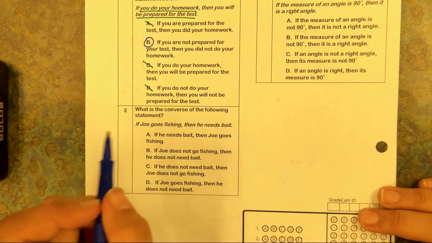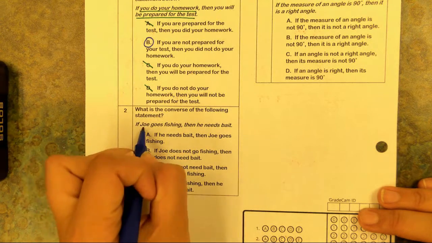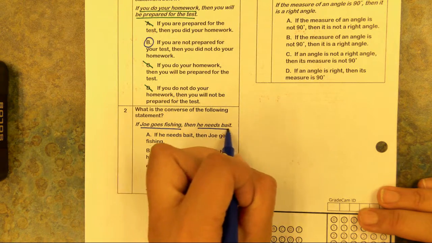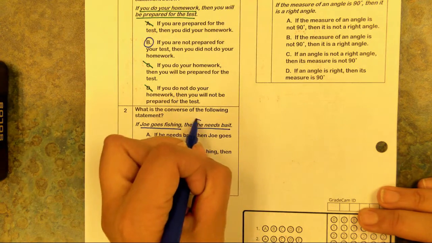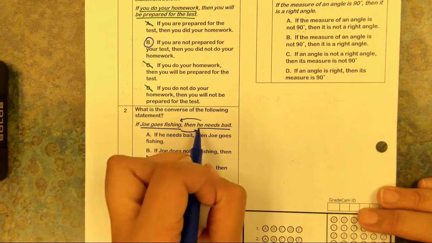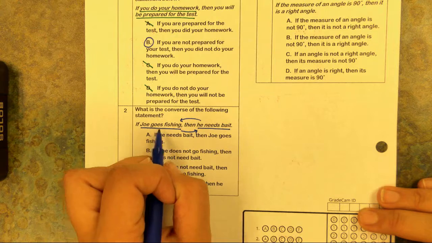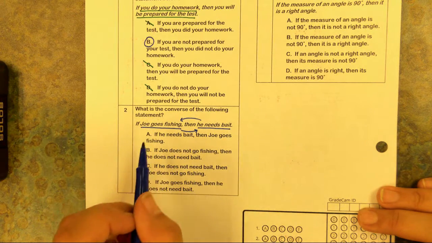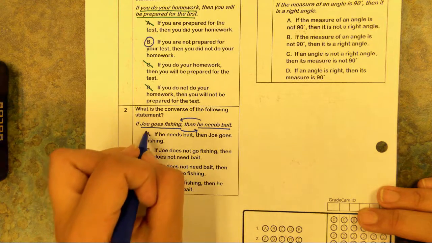Now, number 2 says, what is the converse of the statement? Converse, as we already talked about, is when you switch the hypothesis and the conclusion. So the hypothesis is Joe goes fishing. The conclusion is he needs bait. So I'm just going to literally switch these two. If Joe needs bait, then he goes fishing, which is going to be option A.